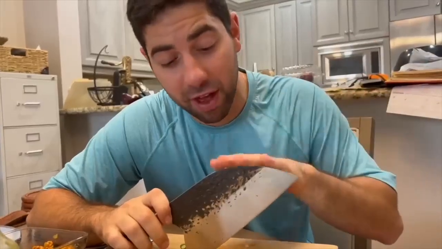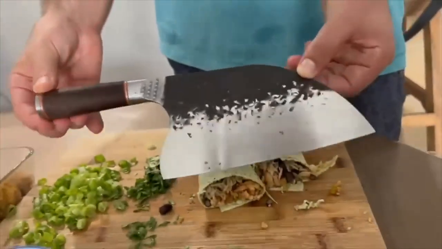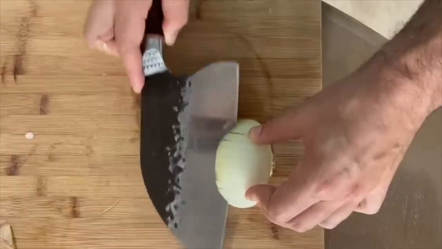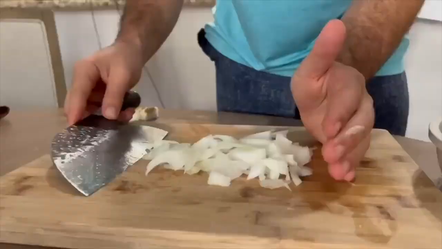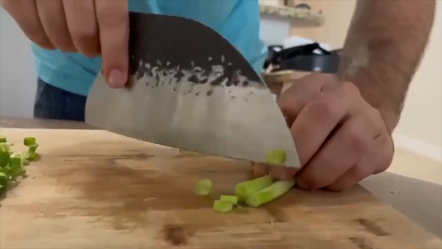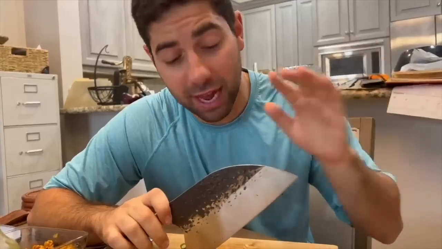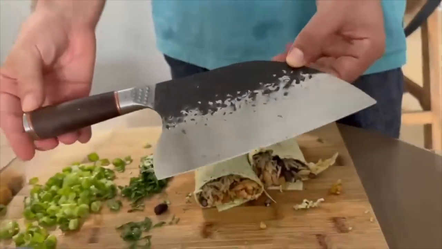This is the best knife I've ever used. Click the link below and get it on sale. Check out how crazy this knife is. Literally cuts through anything like butter. Chop perfect scallions, chop up some herbs. This is the best knife I've ever used. Click the link below and get it on sale. Literally the last knife you'll ever need to buy.